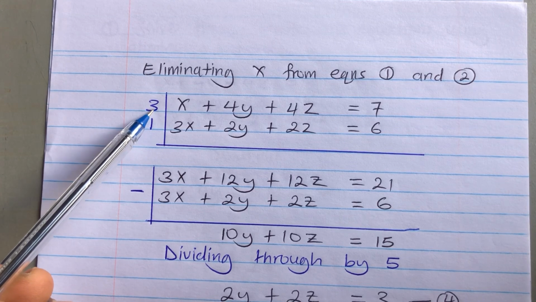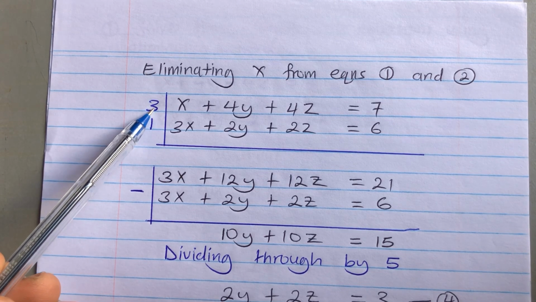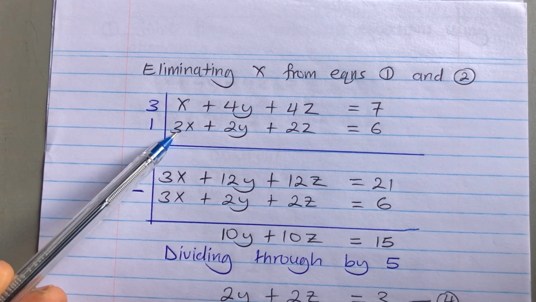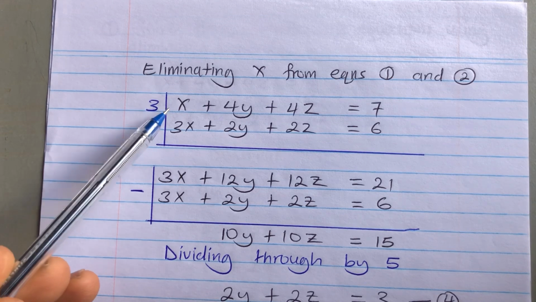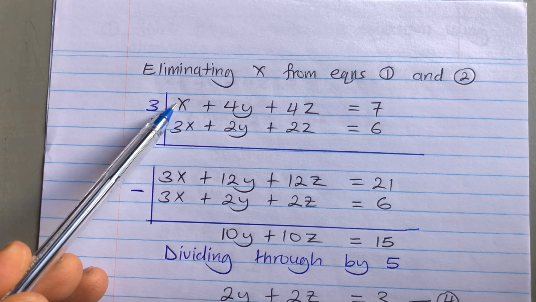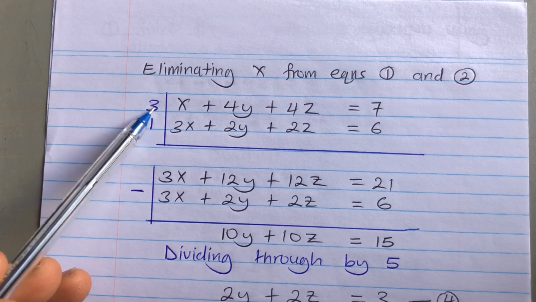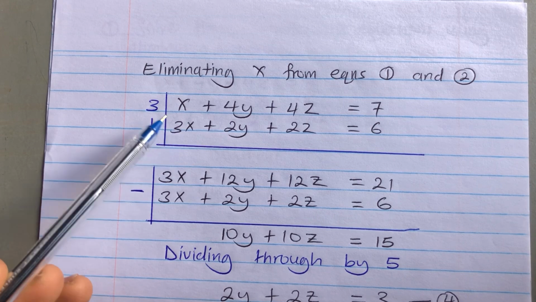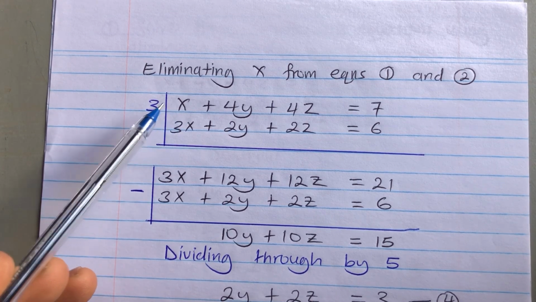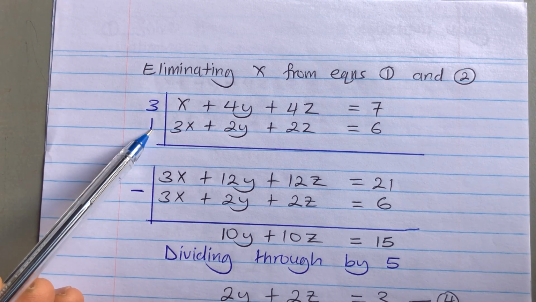That's why we multiply 3 up, because we have it here, so we shall take it up, and the silent one comes down. So we interchange the coefficients on the variable we want to eliminate. Say the 3 goes up, the silent one comes down.